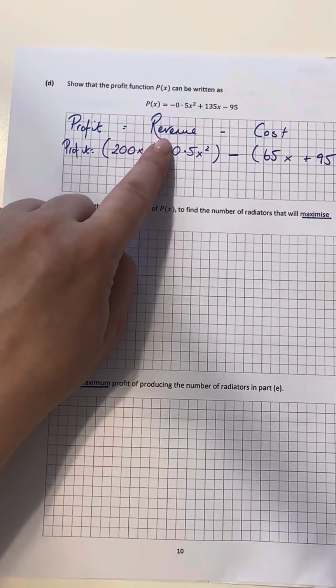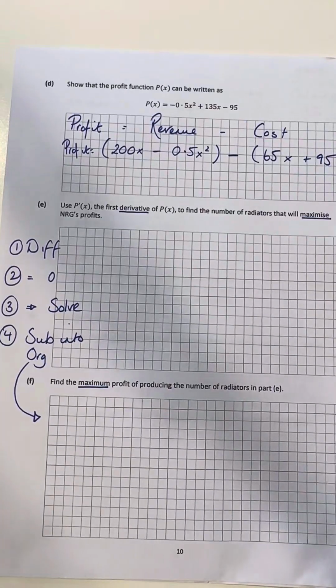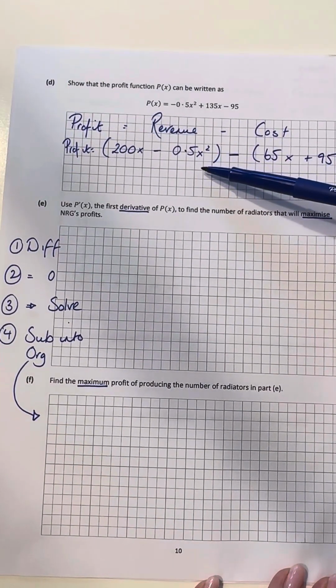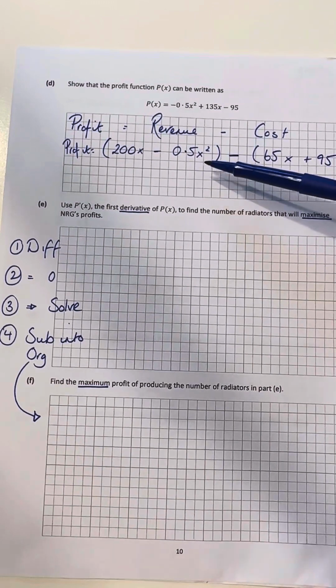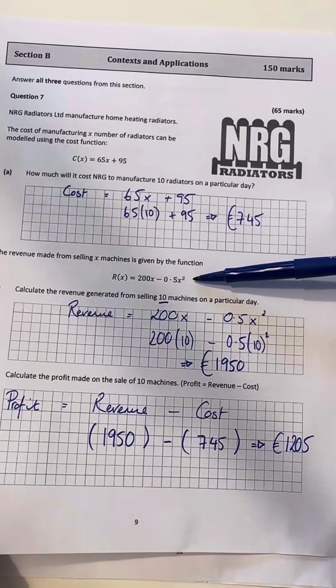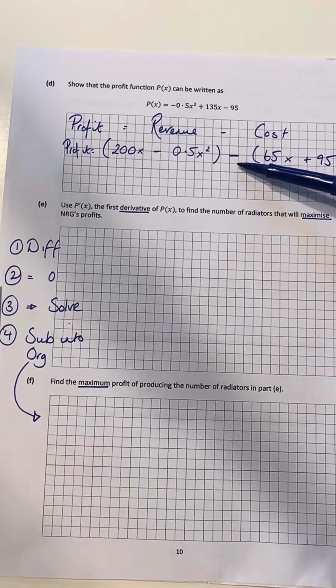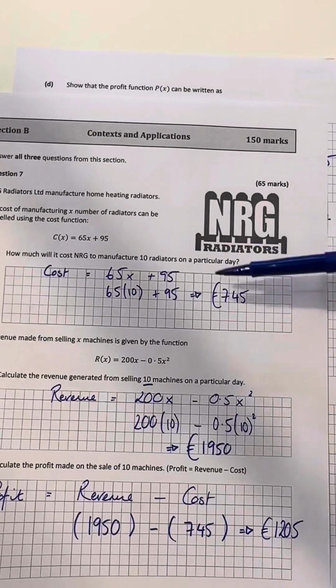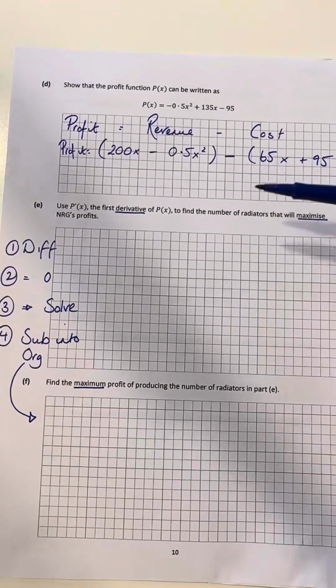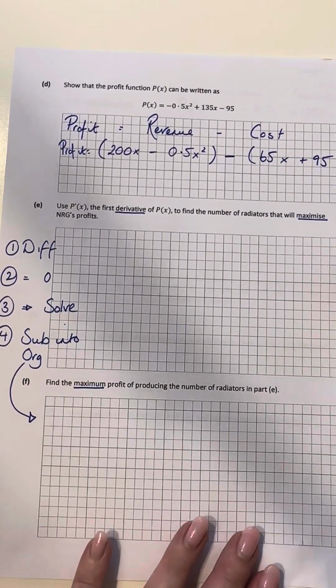Profit equals revenue, which was given to you in part B, 200x minus 0.5x squared. I'm taking that from here, everyone. Take away my cost. My cost formula is 65x plus 95. So that's where I got those figures from.